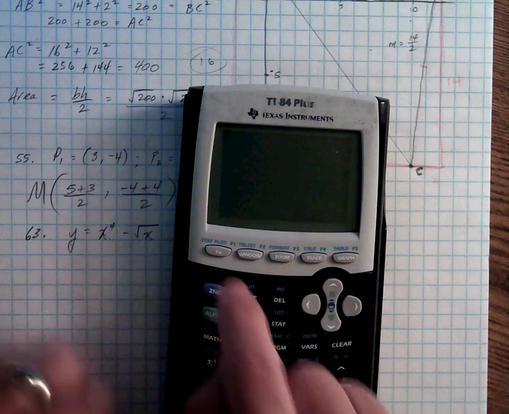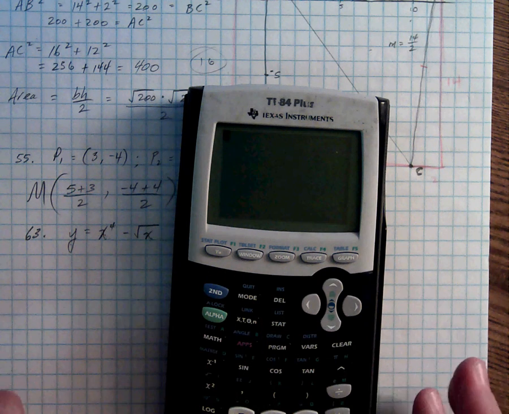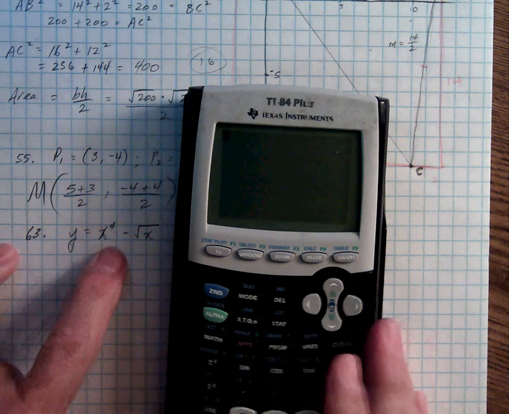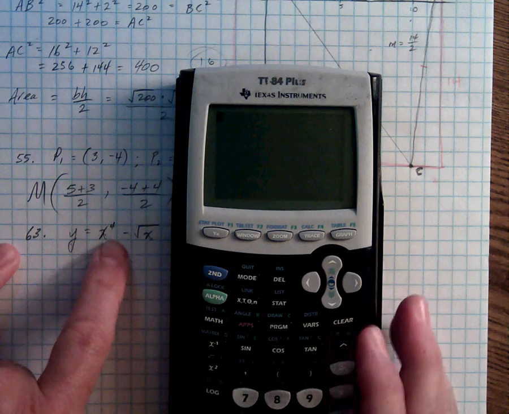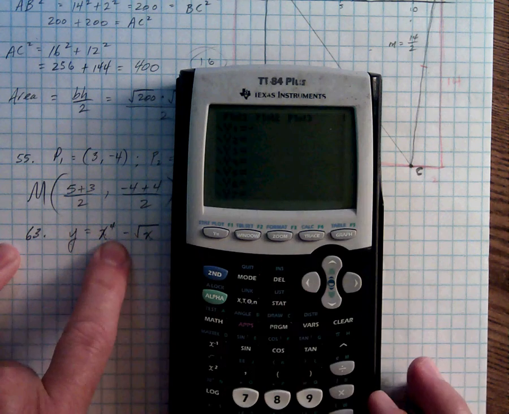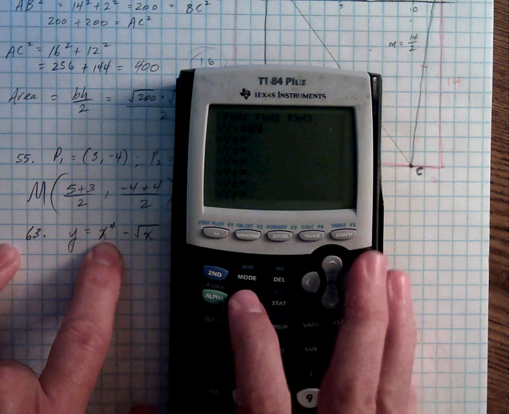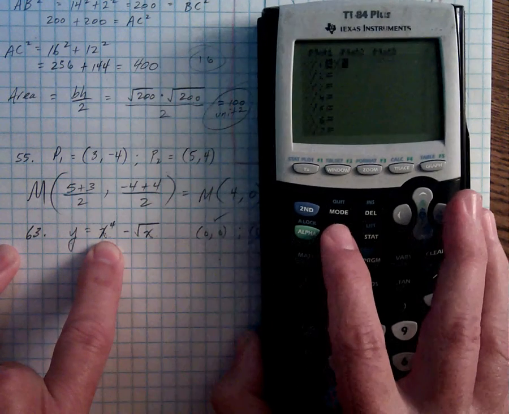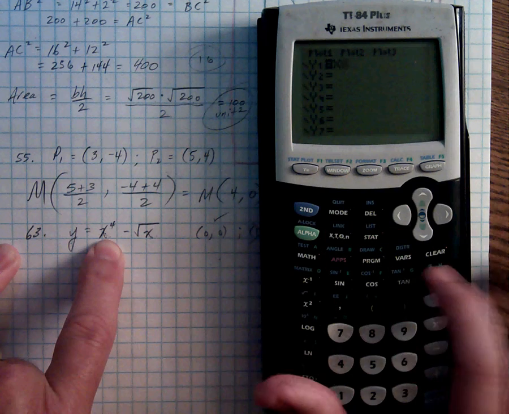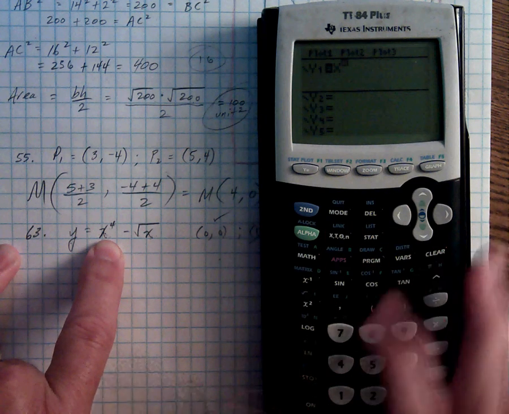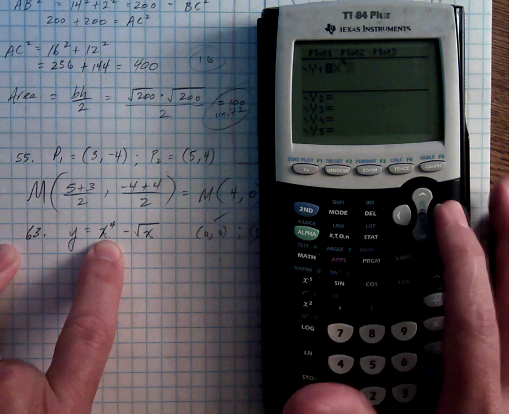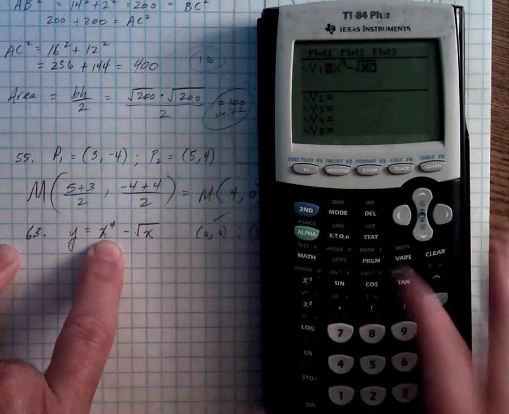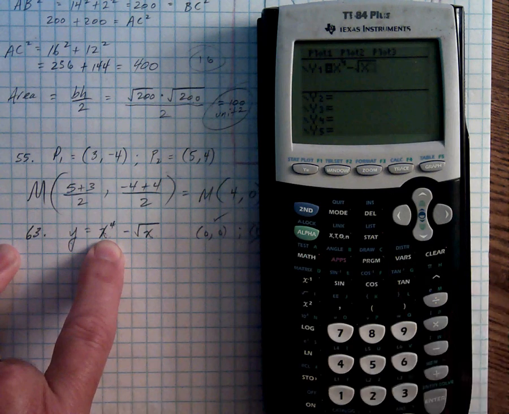Alright, so we're going to talk a little bit about how to set up your window so you can view your graph however you like. So we're going to go to y equals, and I'm going to do x raised to the 4th power minus the square root of x. Alright, so I'm just going to graph, see what comes up.